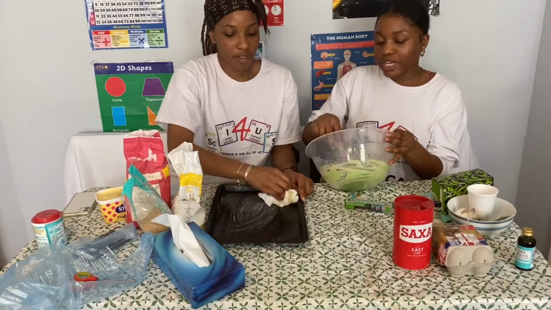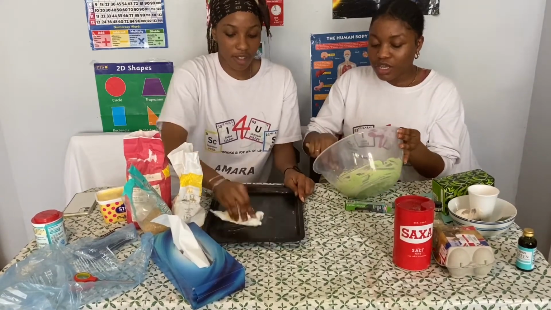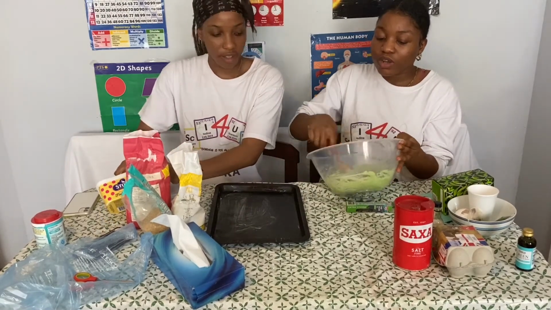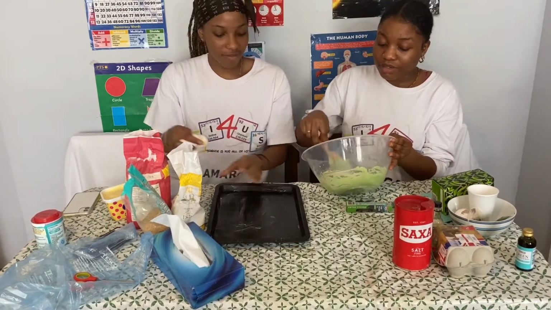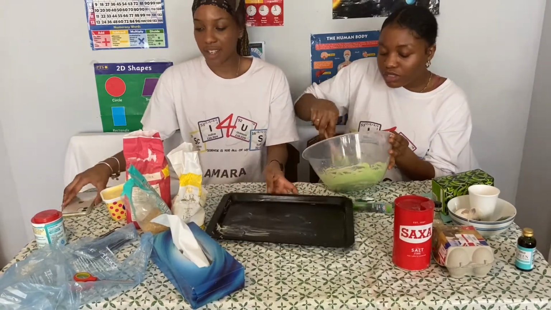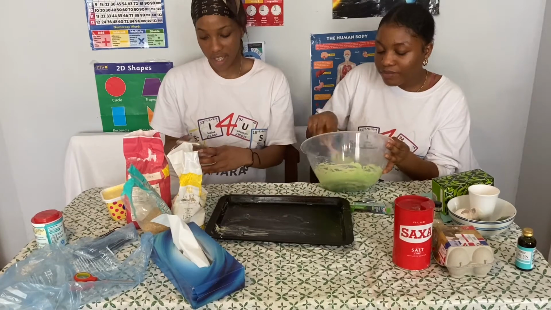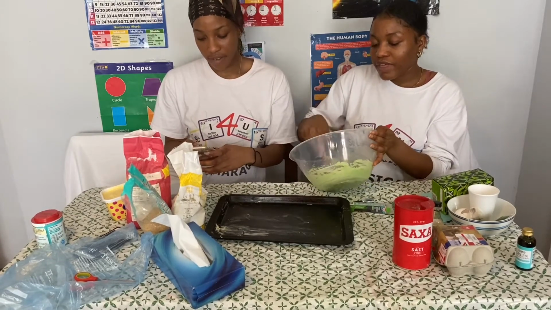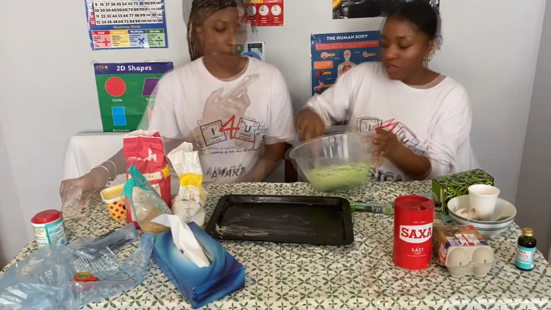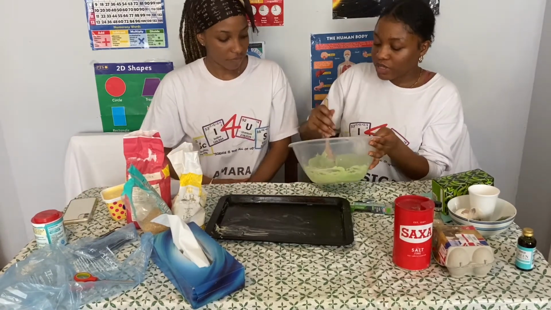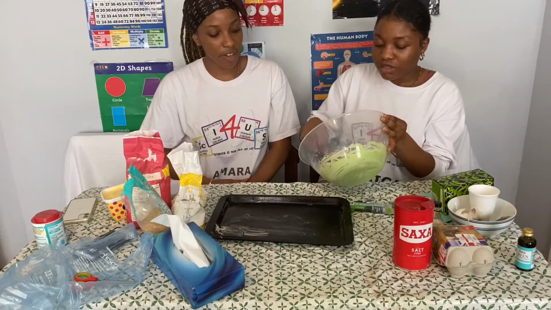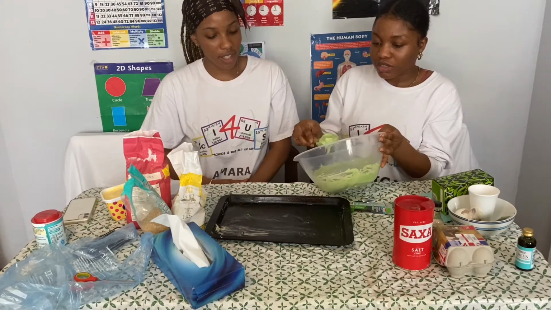Once that tray has been greased and you are happy with how green your mixture is looking, I would say, quite nice. It looks like peppermint. Then you can start to put this, pea size, because they're going to spread.